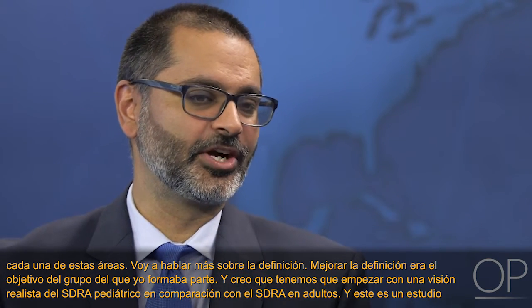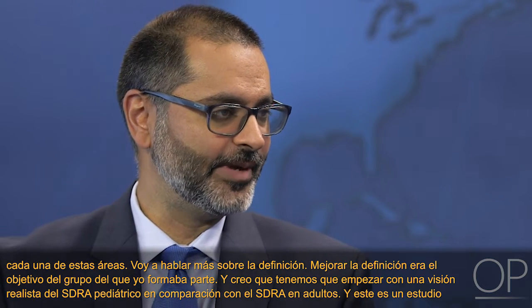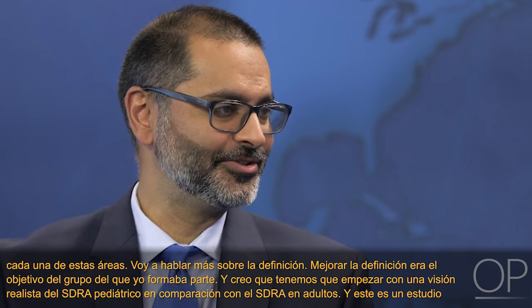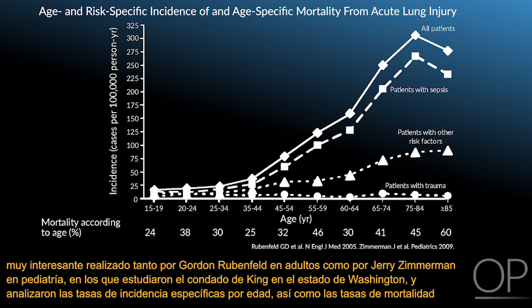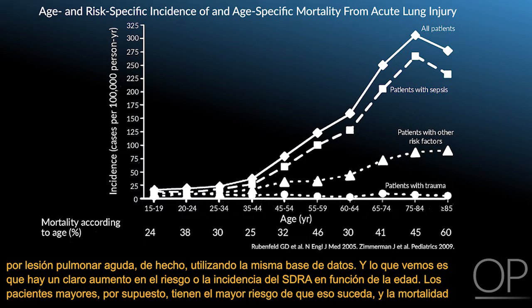And I think we have to start with a bit of a reality check about pediatric ARDS compared to adult ARDS. And this is a very interesting study done by both Gordon Rubenfeld in adults and Jerry Zimmerman in pediatrics, where they looked at King County in Washington State and looked at the age-specific incidence rate as well as mortality rates for acute lung injury using the same database, in fact.